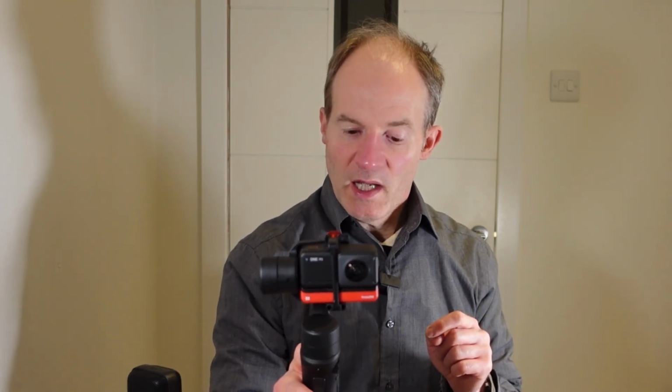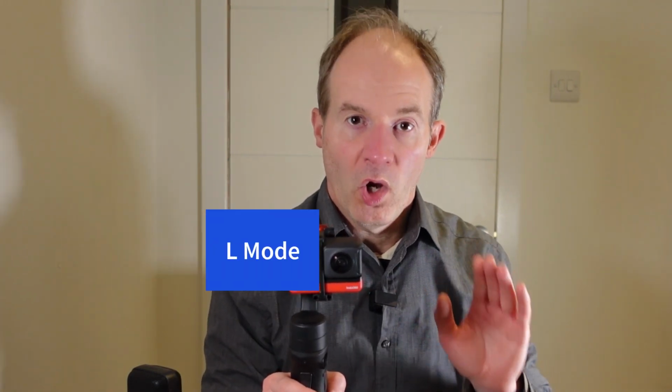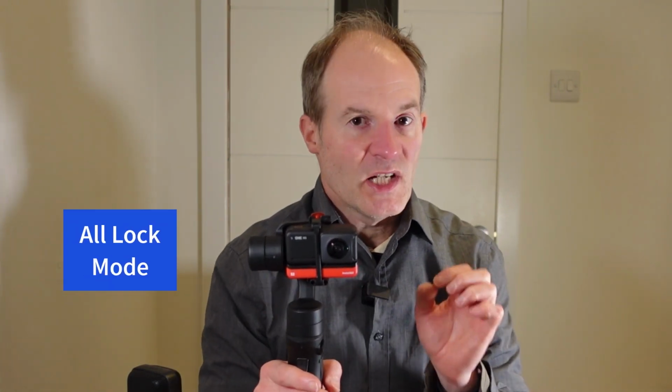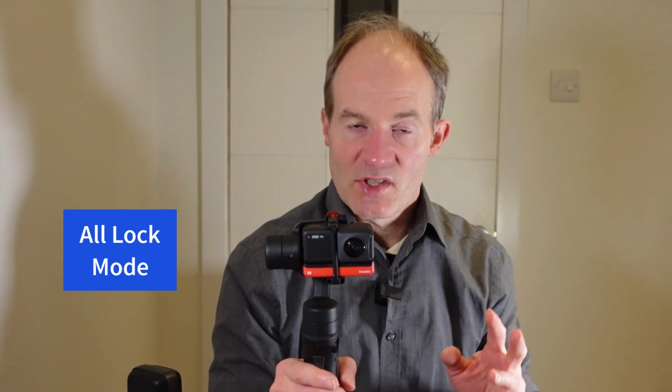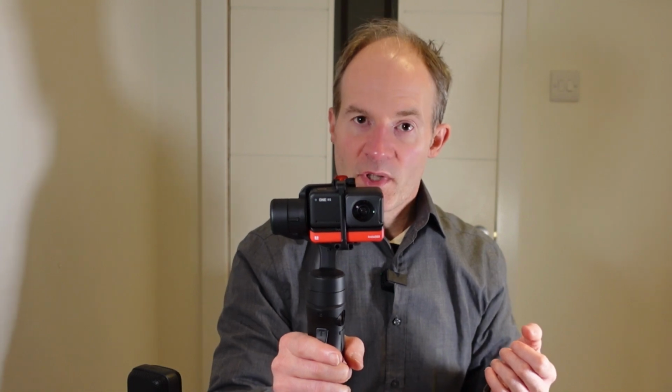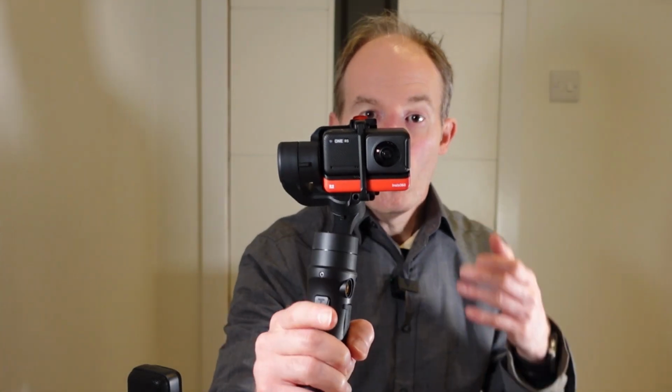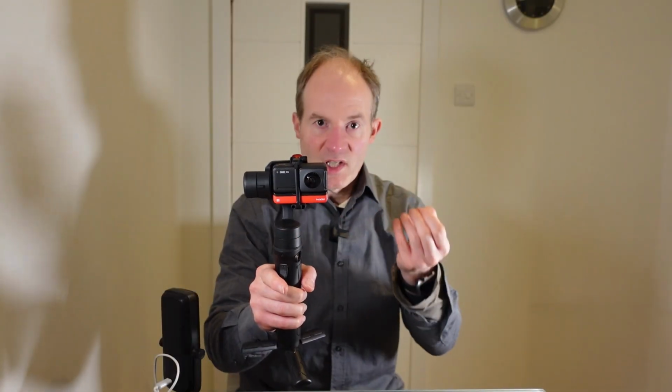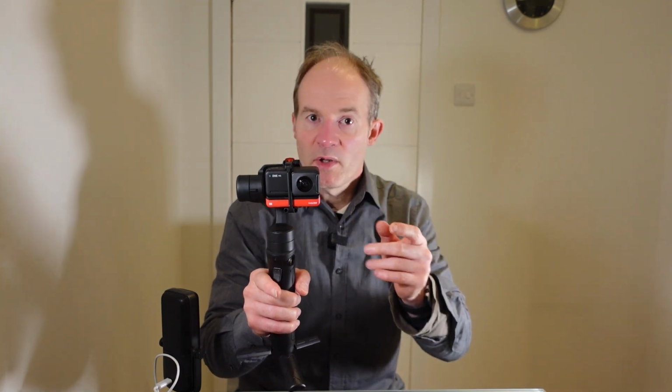Alright, so we can move on to the next mode. And the next mode is the L mode, which is the all lock mode. As the name suggests, all three axes are locked, and the camera is going to remain steady and continue looking at whatever it was when you activated the mode. So if I try and tilt the camera up or down, you can see that the camera is not following that action at all.